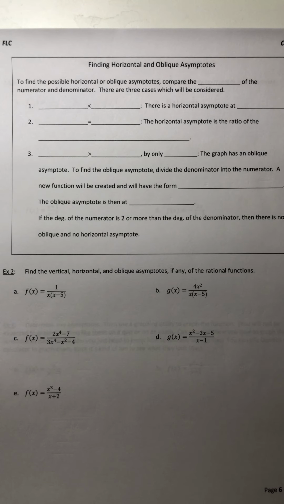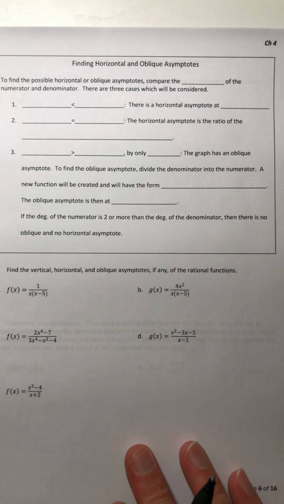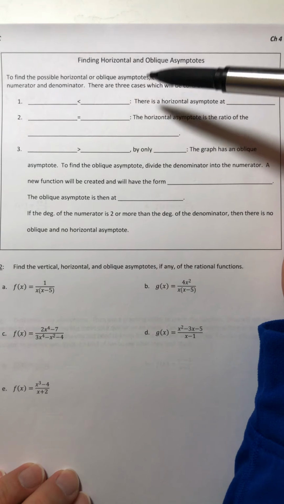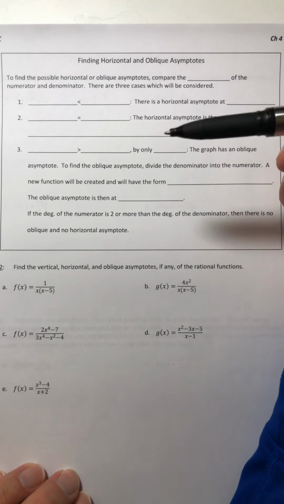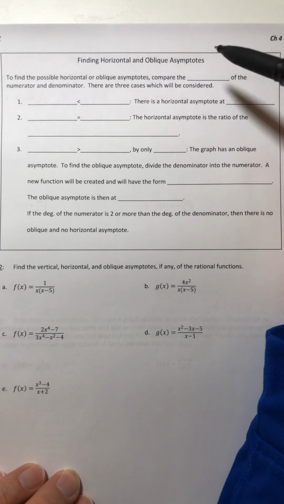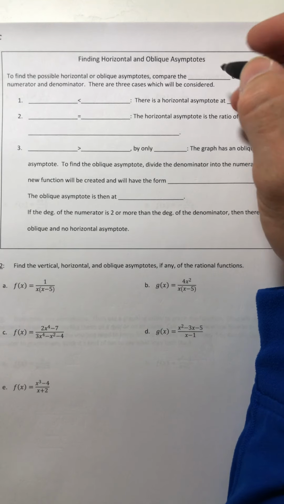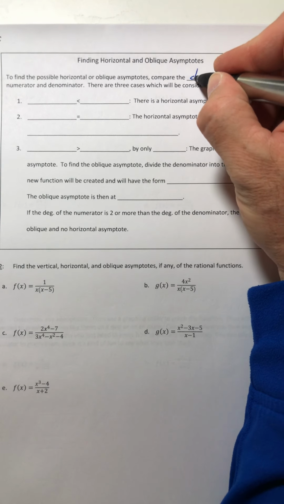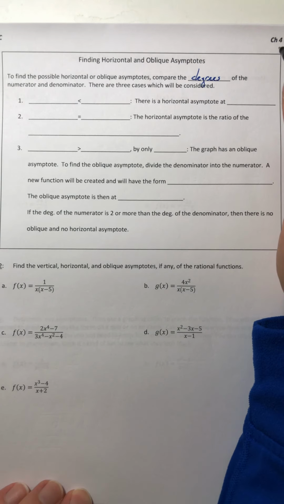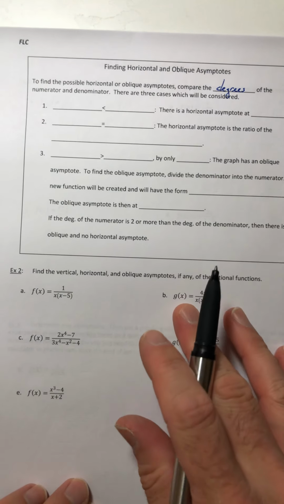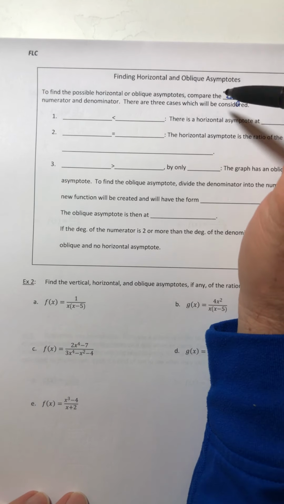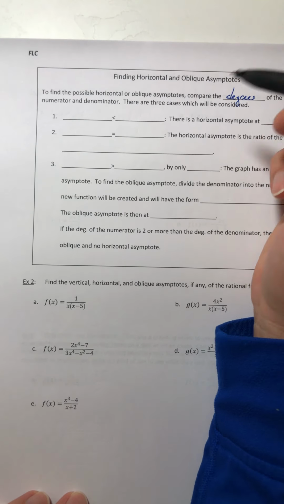All right, welcome back. So now let's look at the horizontal and oblique asymptotes. Okay, so let's talk about how to find them and then we'll actually put it into practice. To find the possible horizontal or oblique asymptotes, we're going to compare the degrees of the numerator and the denominator. There are going to be three cases which will be considered, because one of three things is going to happen.